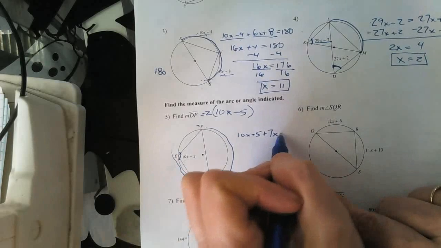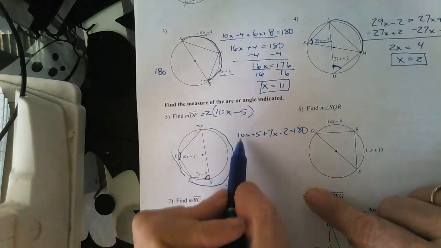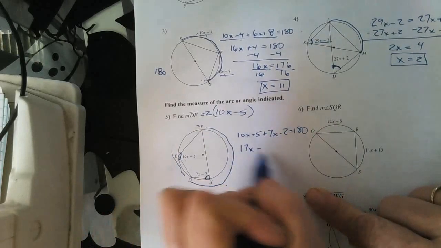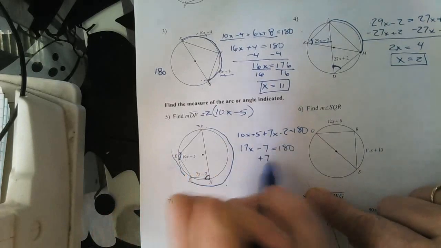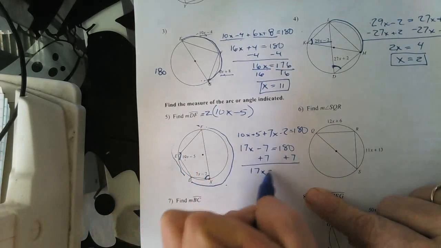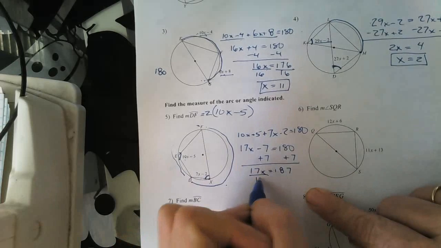So there we go. 17x minus 7 is equal to 180. I'm going to add 7 to both sides. 17x is equal to 187. Divide both sides by 17. I'm going to get x is 11. I'd like to put a box around it, but I'm not finished.